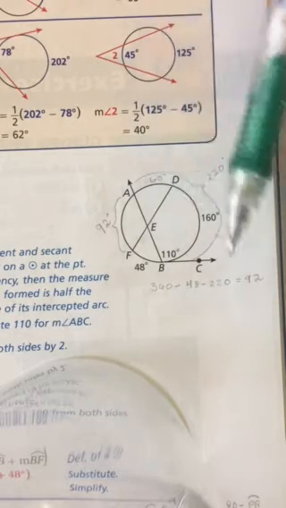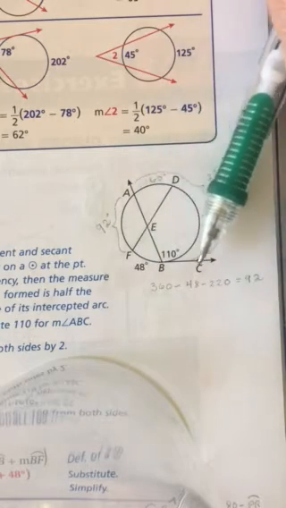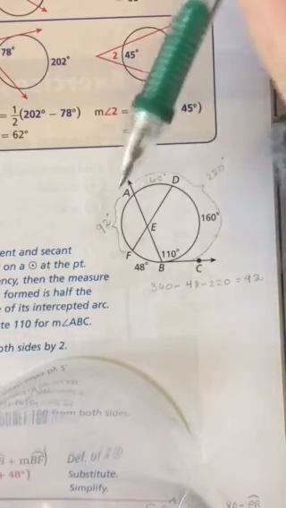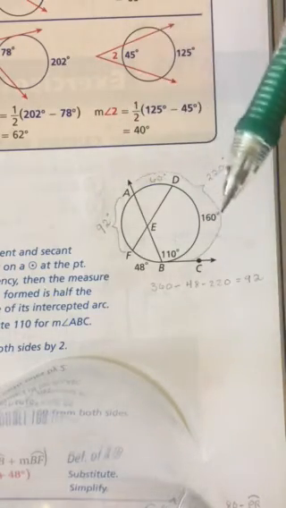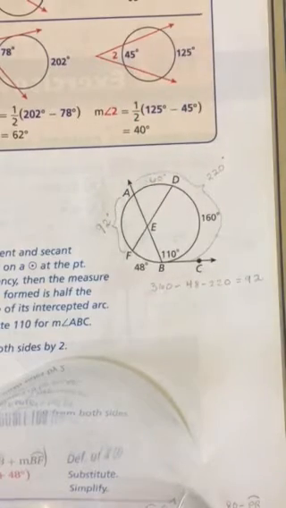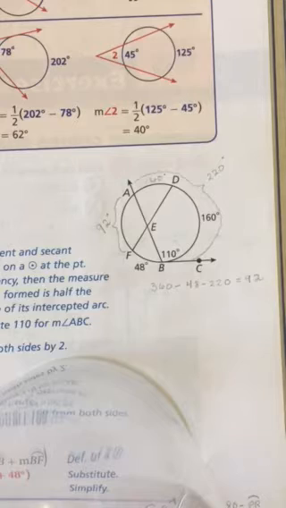They had also given us FB. So once I had FB, BD, and DA, I simply could say the whole circle minus 1, 2, 3 arc measures, and that gave me 92 degrees. So I said 360 minus 48 minus 220 equals 92. There are other ways that you could have done that problem. That's just the way that I did it, but 92 degrees is our answer. All right, let's look at our last one, check it out, and then we will be done.